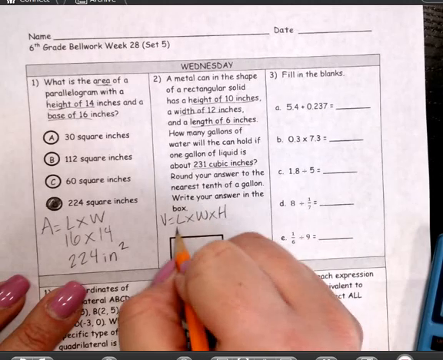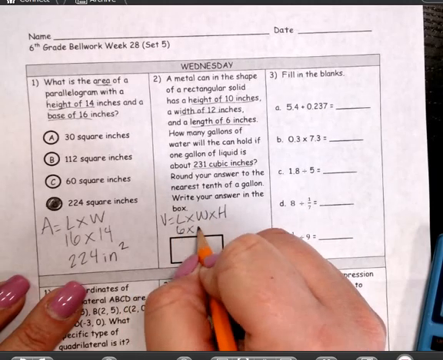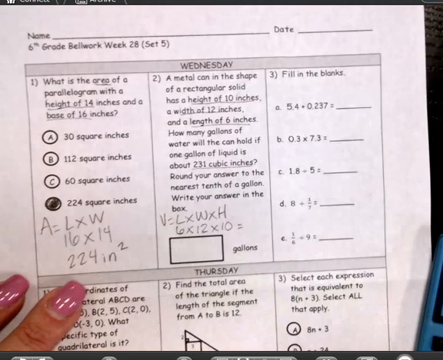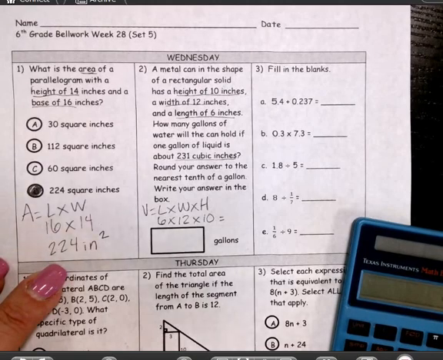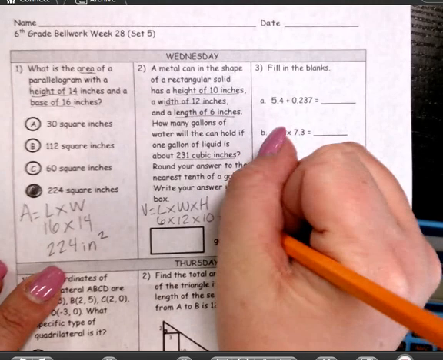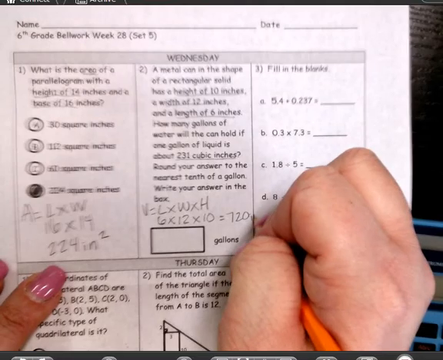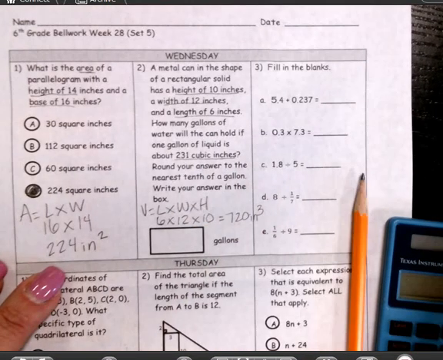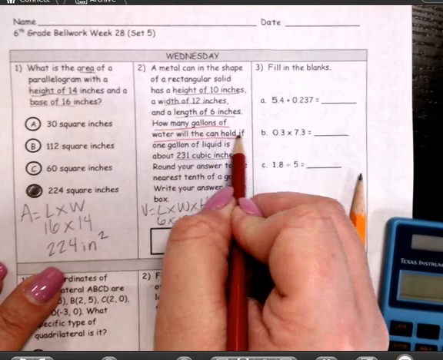So I would say 6 times 12 times 10, and that equals 120 times 6, which is exactly correct, 720. But I'm not done, because that would be 720 inches cubed. But the question asks, how many gallons of water will the can hold?